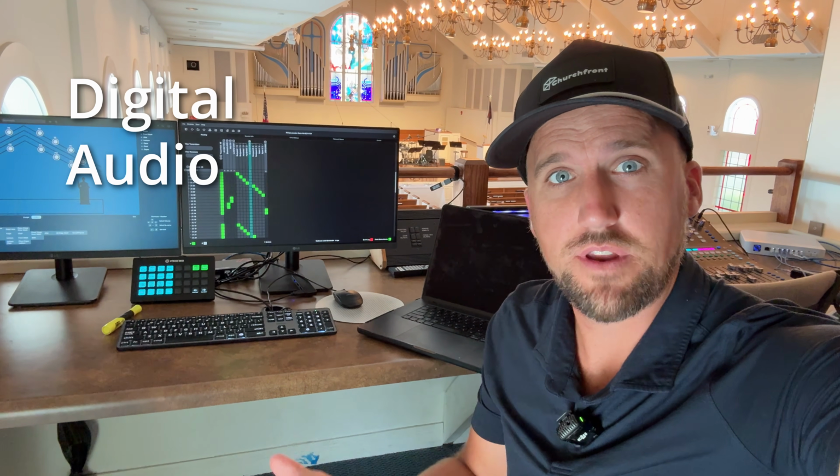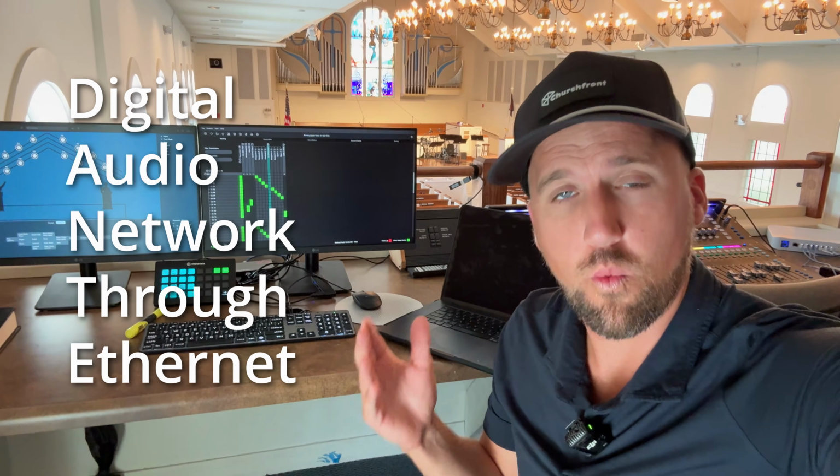Dante, it stands for Digital Audio Network through Ethernet. What is it and why should your church be using it in your AV systems? Well, in a church AV environment, you have a lot of audio and video devices that need to get a signal from one place to another.